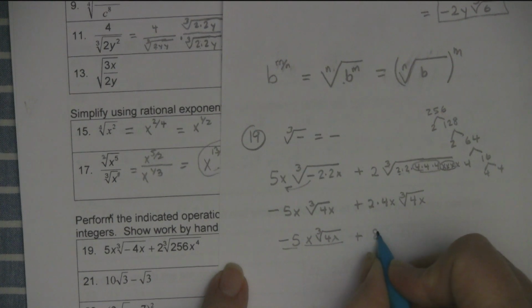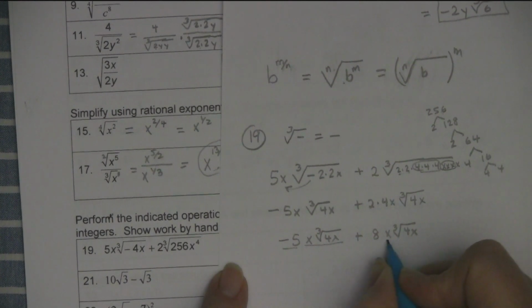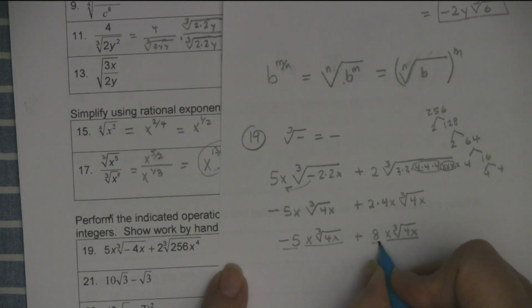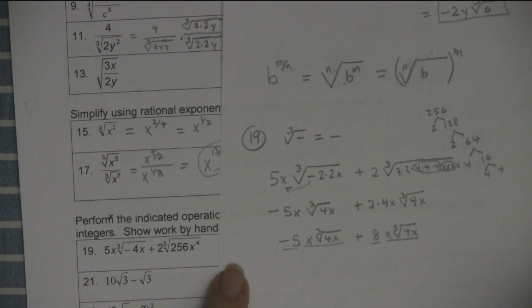Plus 8x cube root of 4x. There's my variable part. Here's my number part. If your variable parts are the same, you can add the number parts together. Negative 5 and 8 are 3. So this is 3x, and then attach the same variable part.